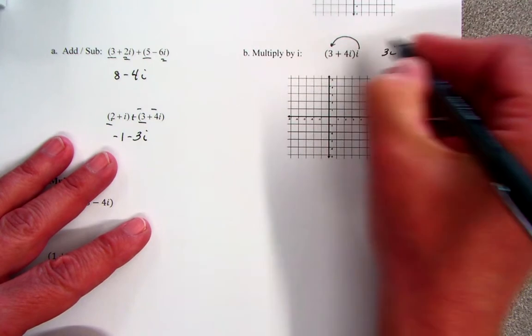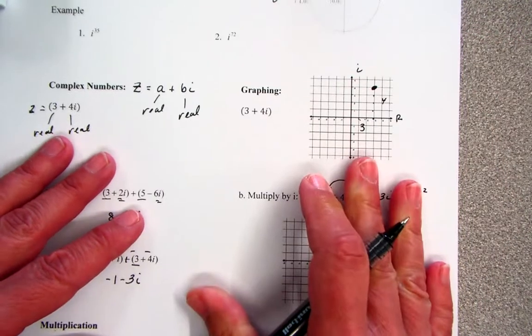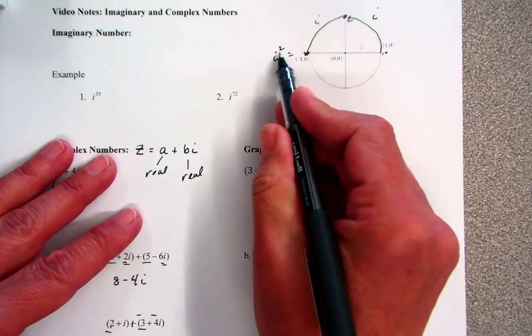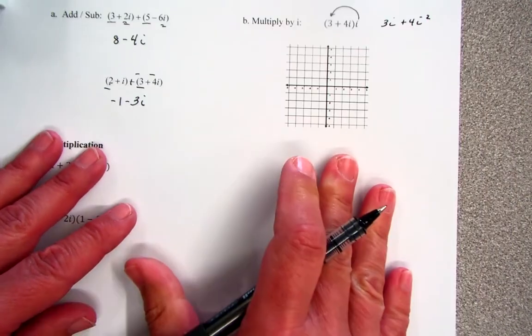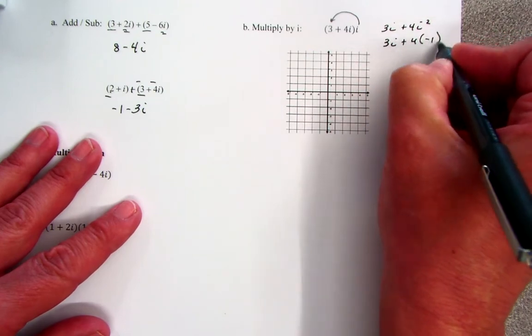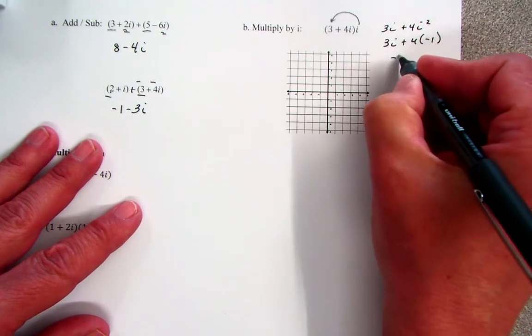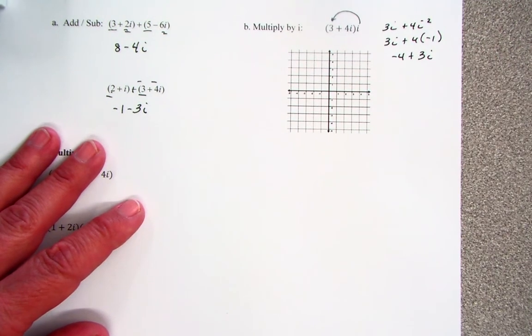If I multiply 4i by i, I get 4i squared. But recall from what we did up here, this i squared is the same as negative 1. So I'm going to substitute my i squared with negative 1. And now I'm going to simplify it, negative 4 plus 3i.